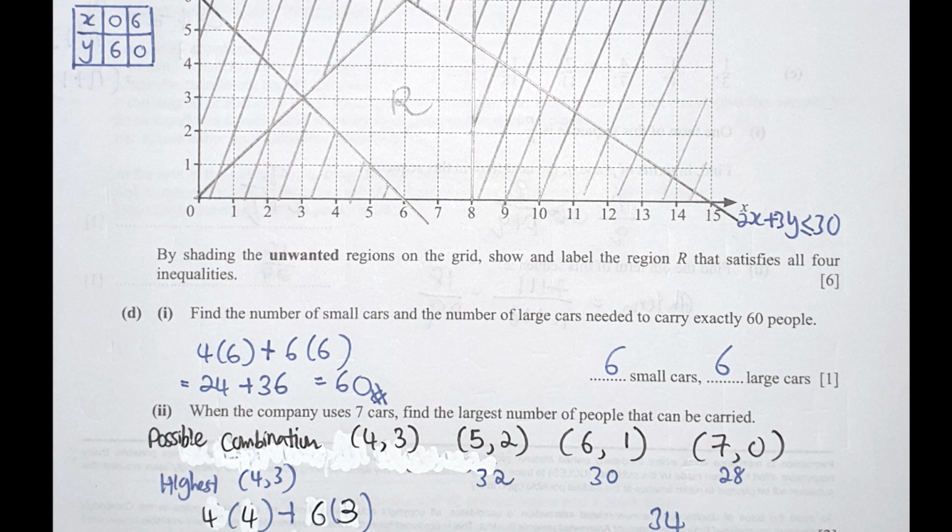So when a company uses 7 cars, what's the largest number that can be carried? I write down all the possible combinations, and it turned out that when the coordinates are (4, 3), you will have the highest possible number of passengers, which is 34. The rest is 32, 30 and 28 respectively. For this, there's no guide. You're required to find out what the possible combinations are and run your calculation accordingly.